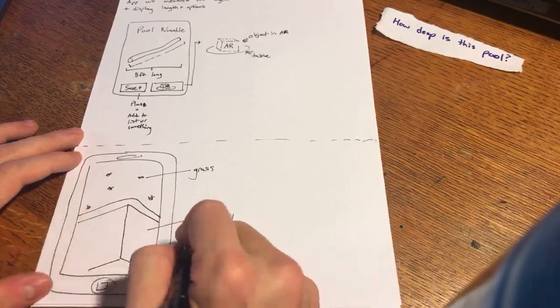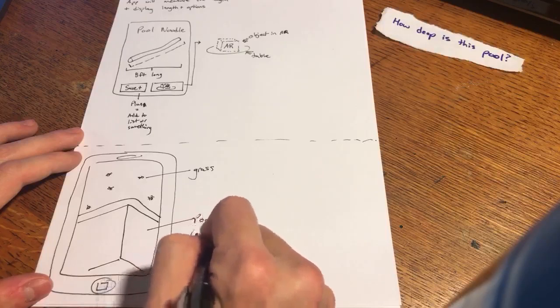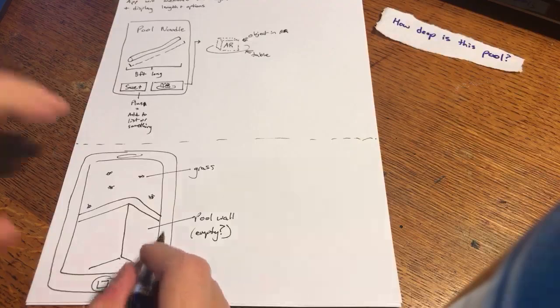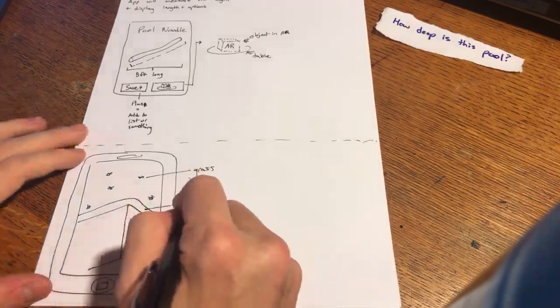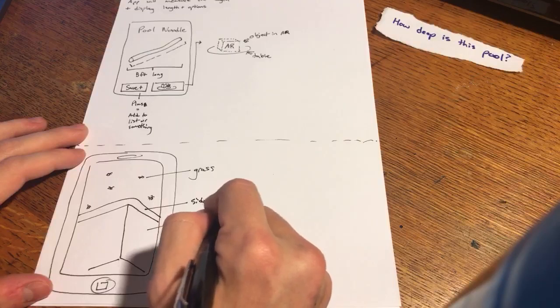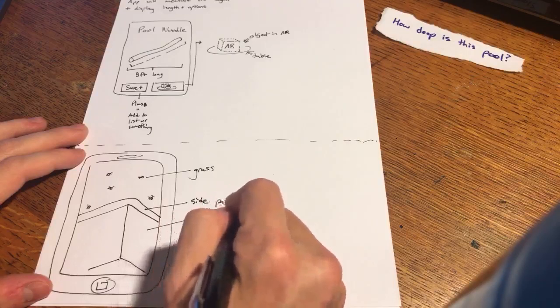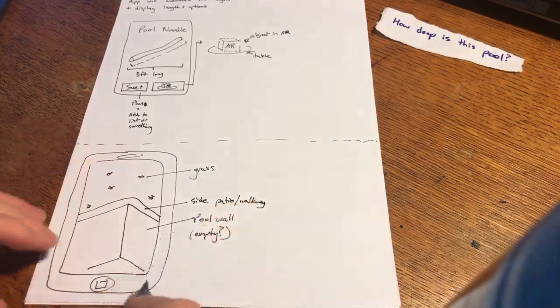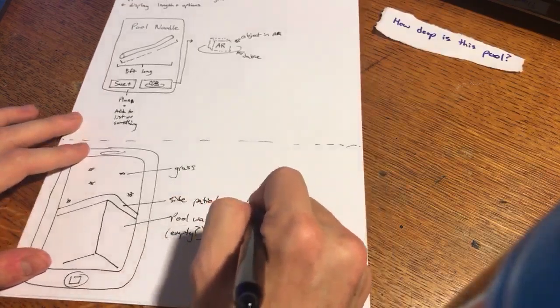Okay, clearly it's empty. Maybe it's empty, maybe it's not. Maybe the software is good enough. Side, patio, walkway, slash deck.